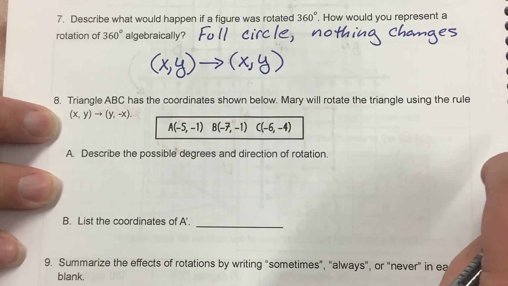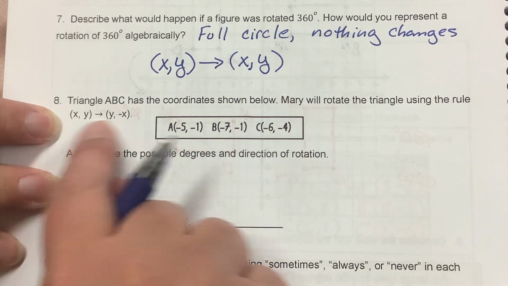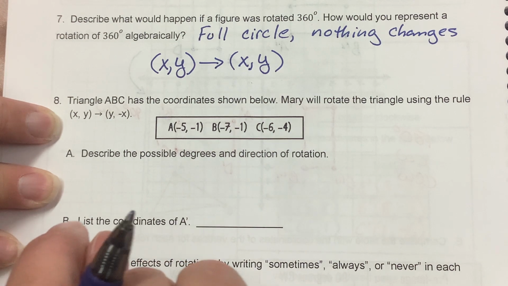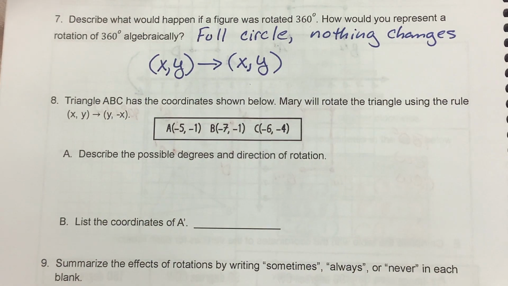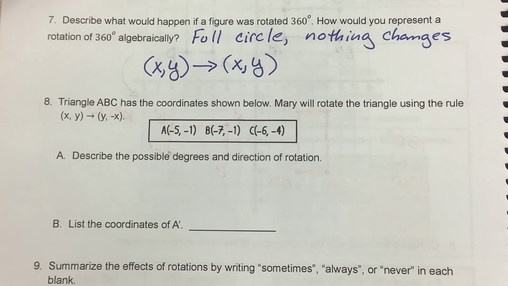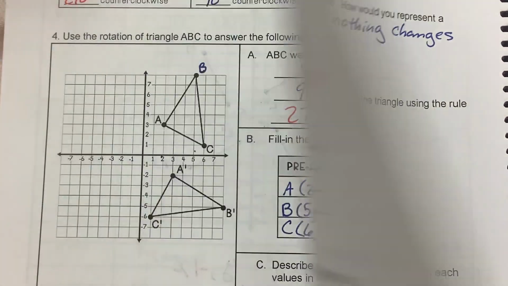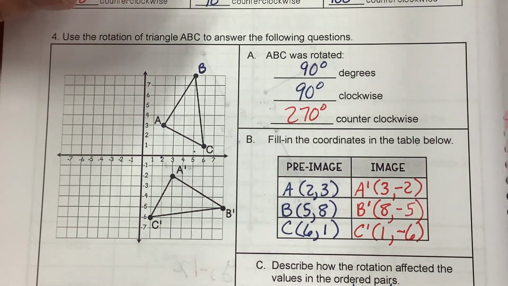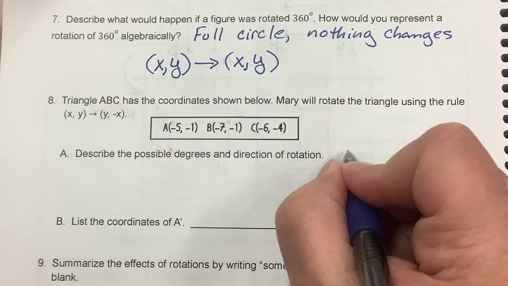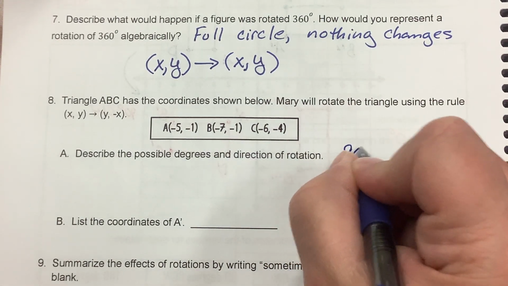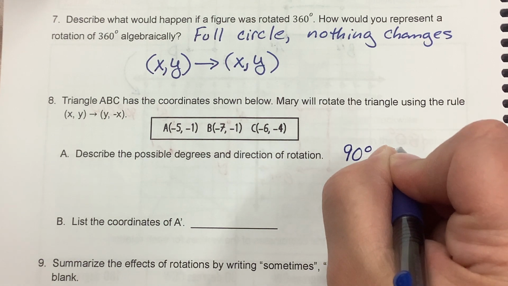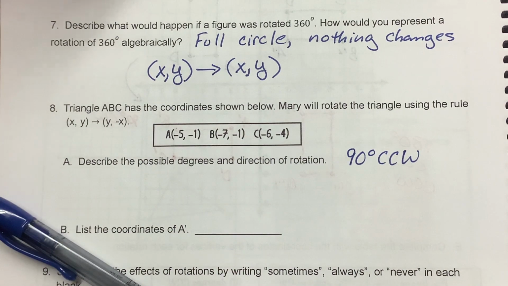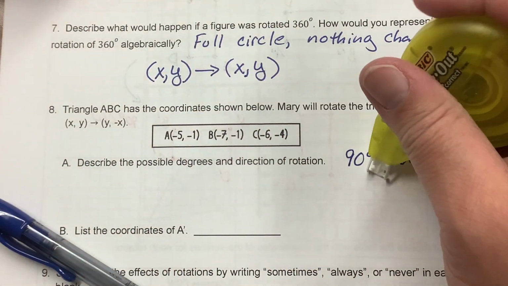Triangle ABC has these coordinates. Mary will rotate it using this rule. Okay, so you're switching them and negating the second. So what does switching and negating the second one mean? That's a 90 degrees counterclockwise. No, 90 degrees clockwise. Can't get away from that. Here we go.